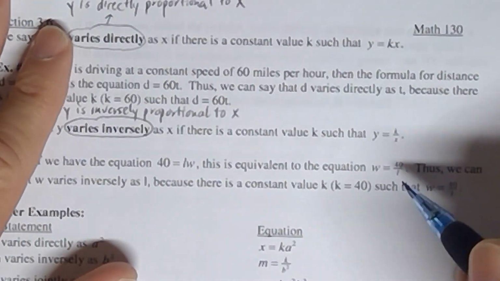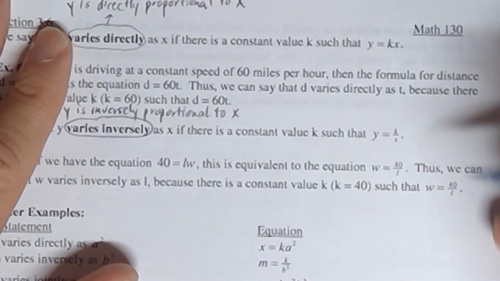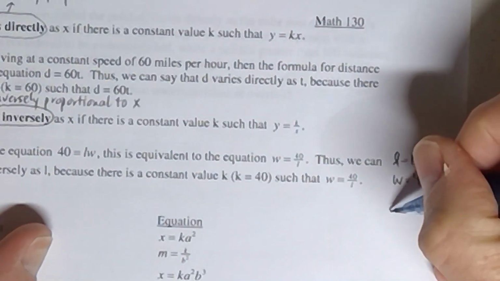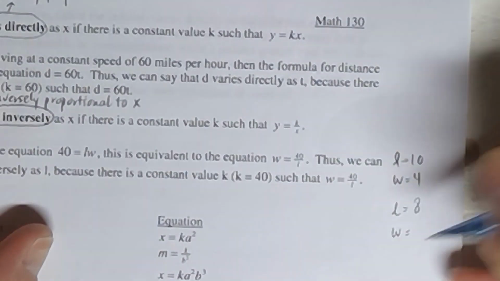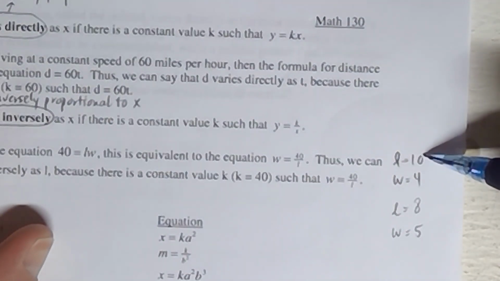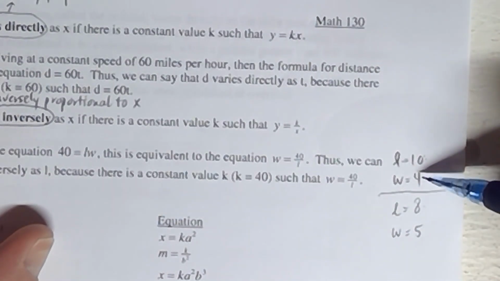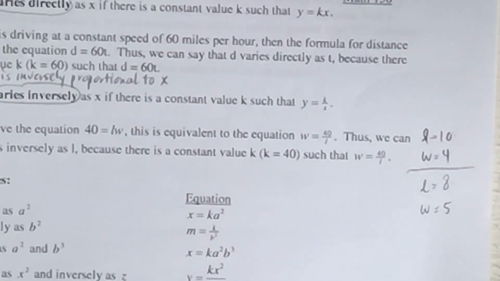Let me show you what I mean. If I plugged in 10 right there, that's an L, not a 1. If I plug 10 into that L right there, it would be equal to 4, wouldn't it? L equal to 10 would give me W equal to 4. But if I plugged in, say, L equal to 8, the W would actually get bigger, wouldn't it? It would become 5. See what happened there? L decreased from 10 to 8, and at the same time, W increased from 4 to 5. That's what inversely proportional is basically about.